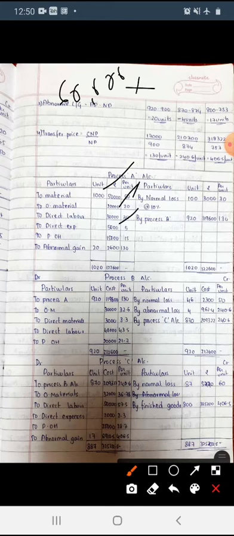The 60,000 production overhead is allocated to each process on the basis of 50% of direct labor. Okay, 50% of direct labor. Direct labor is how much? 30,000. So under process A, the production expense of 30,000 into 50% means how much? 15,000.